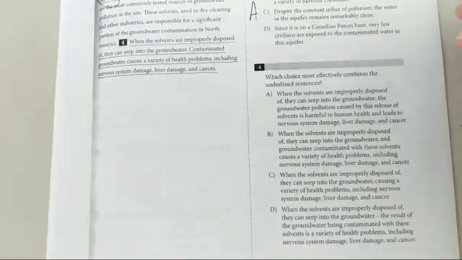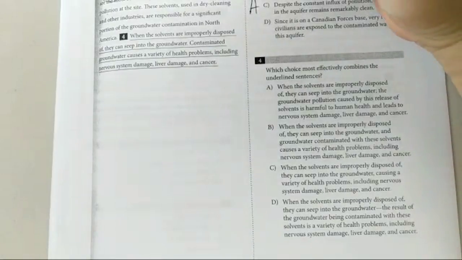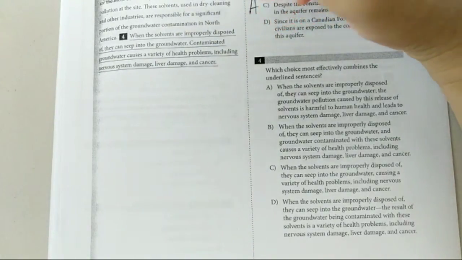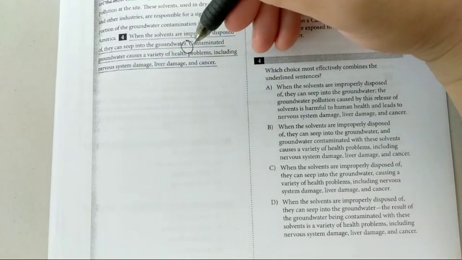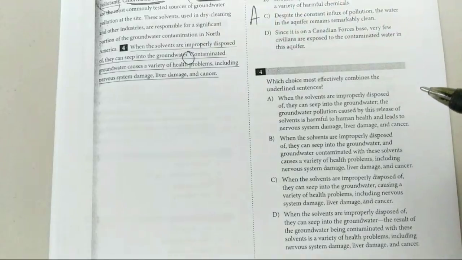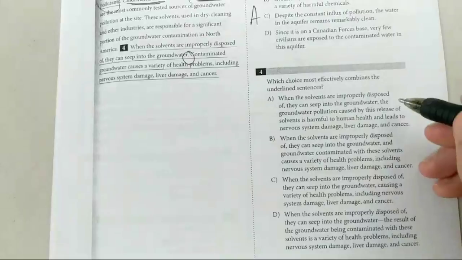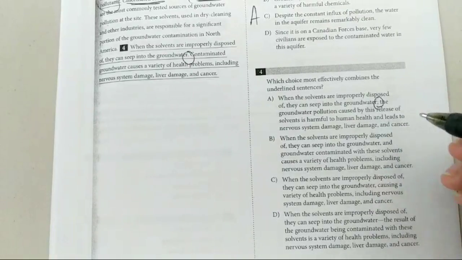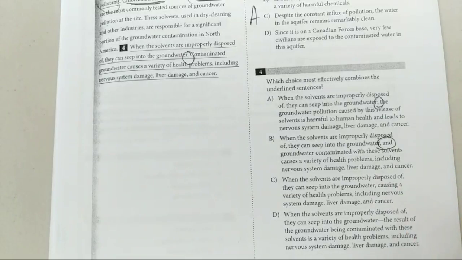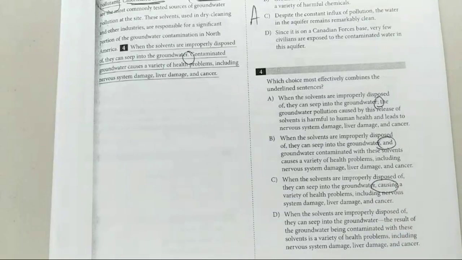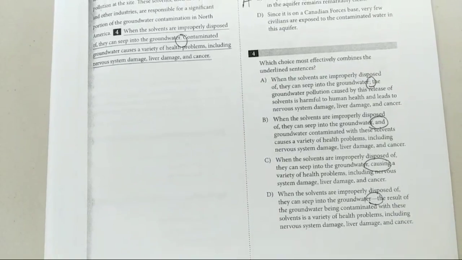Number four. Which choice most effectively combines the underlined sentences? So there's two sentences here, right? So first thing we're going to see is that it's going to have to be combined at this point, at this period. One strategy is to look through all the answer choices and circle where it is combined or how it's combined. So here it's using a semicolon. Here it's using a comma and. Here it's using a participle phrase. And here it's using a dash.